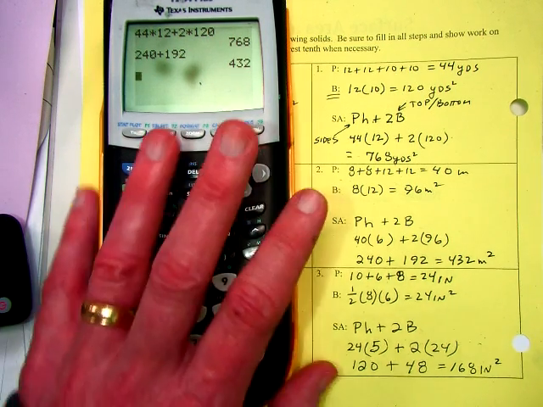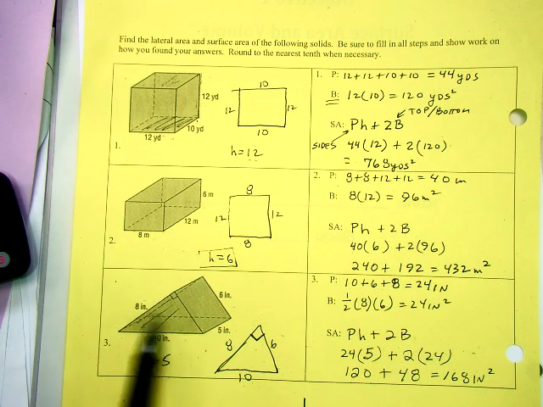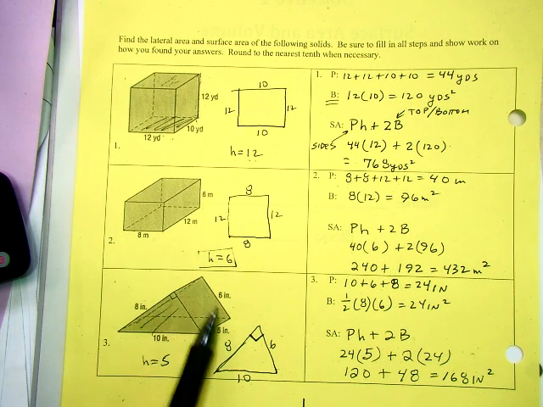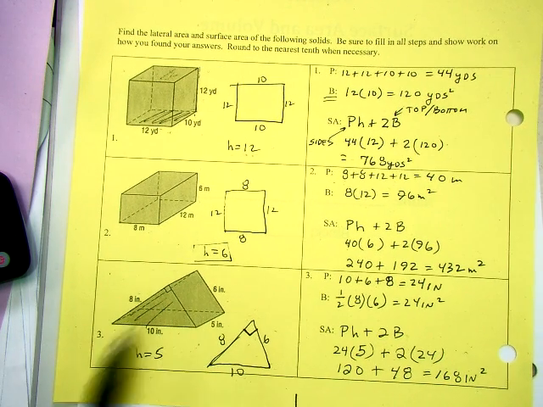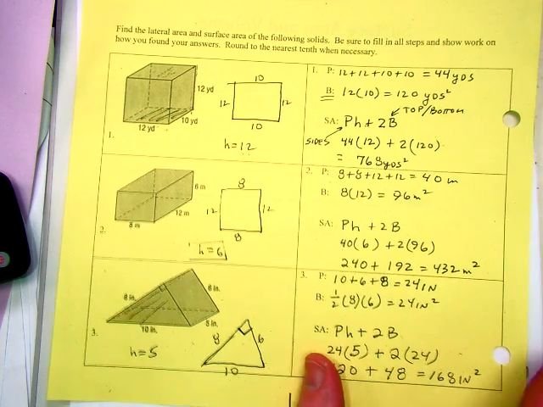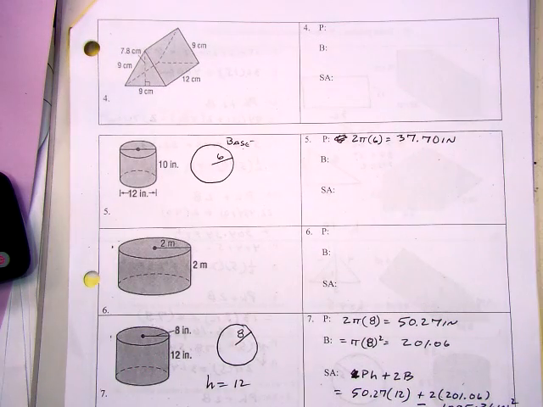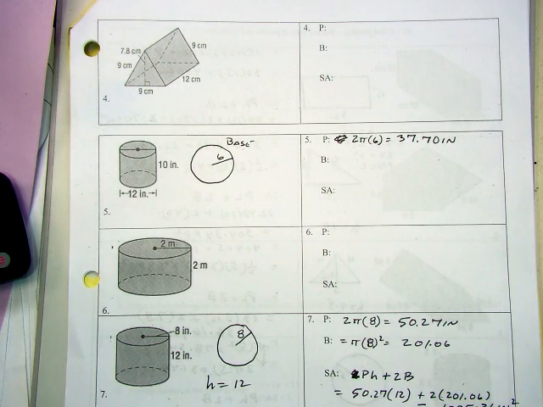Okay, so on the triangular prism, remember, we're looking for the 2 sides that are the 2 triangles, because they're the ones that are parallel to each other. Okay, so on note, we got one more triangle on the next page. So I'm going to go ahead and do that one.